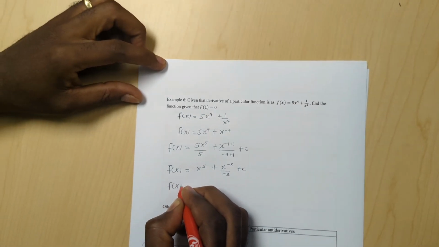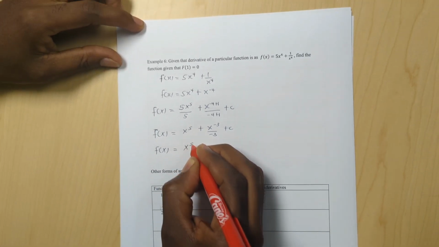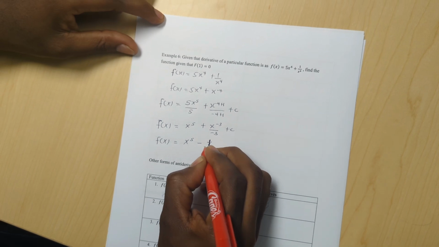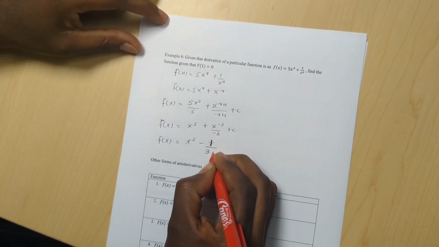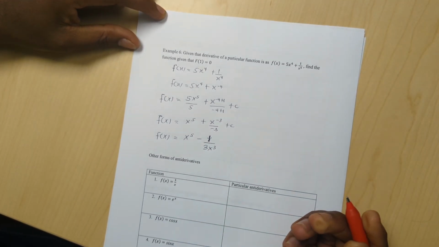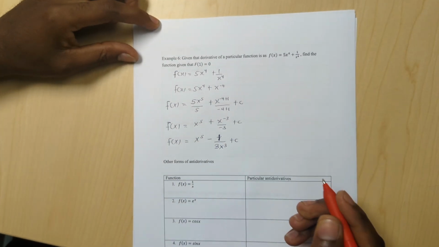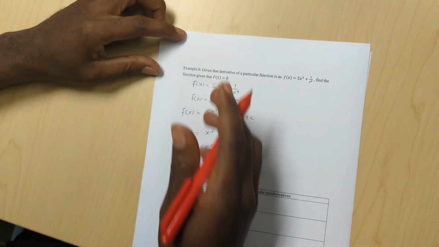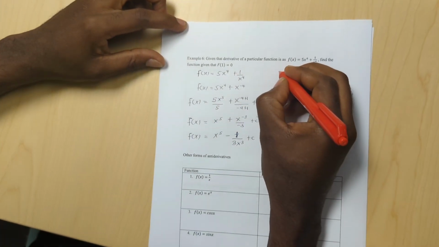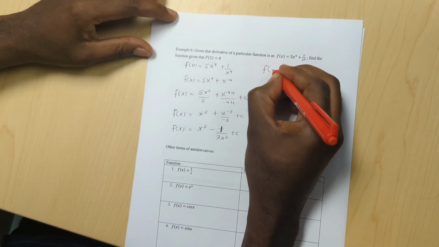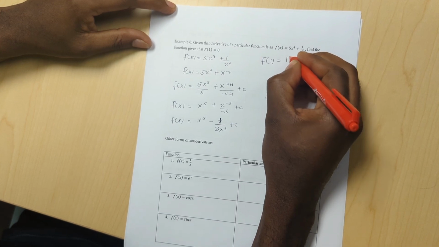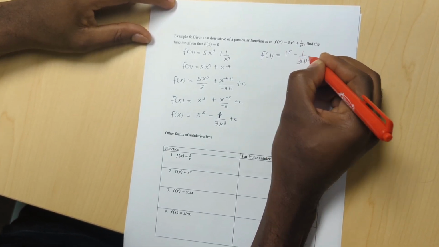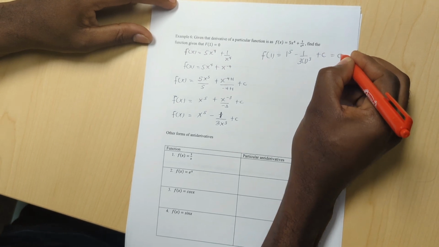When we polish this further, we can get s exponent 5 minus 1 over 3 s exponent 3 using indices, then plus our constant. So if we substitute 1 into this function, the answer should be equal to 0. Then we can say that F of 1 will be equal to 1 exponent 5 minus 1 over 3 times 1 exponent 3, then plus c should be equal to 0.